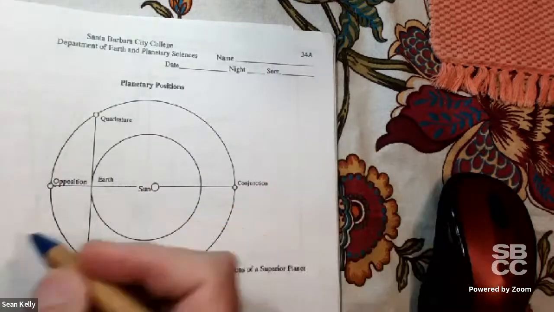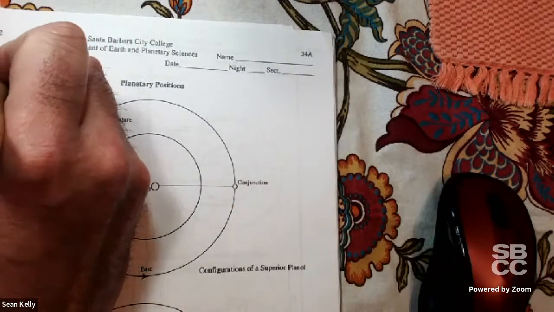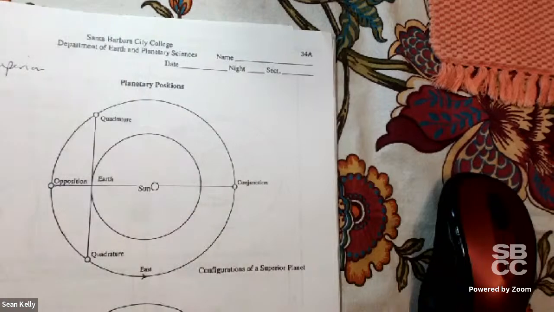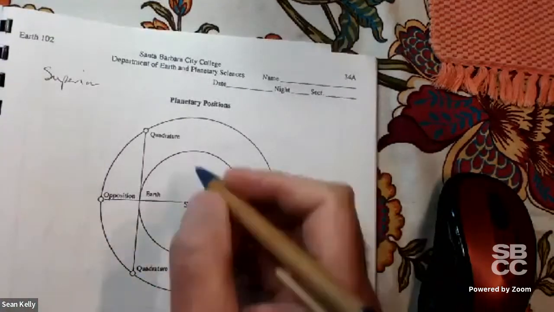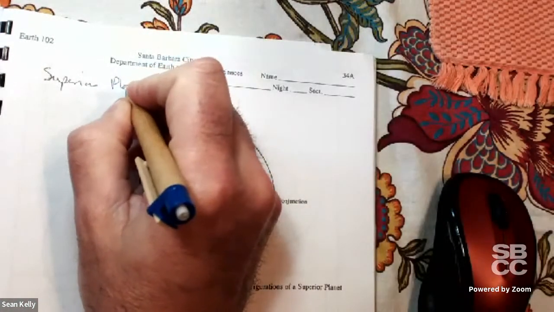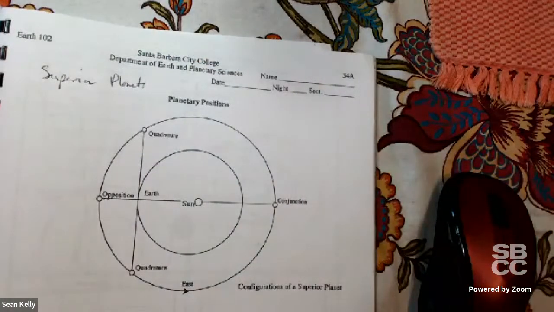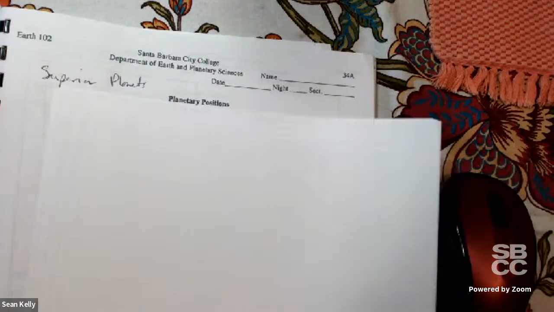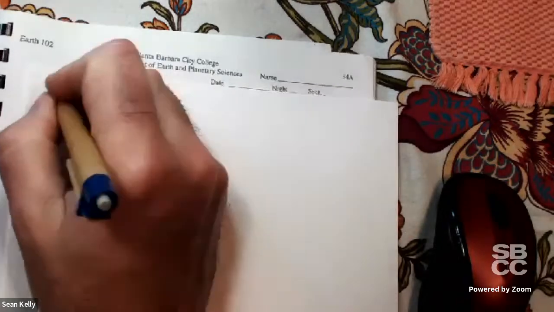So what are the superior planets? We'll make a little list. Superior planets. Why don't I do this? Make a list right here. A list of the superior planets.